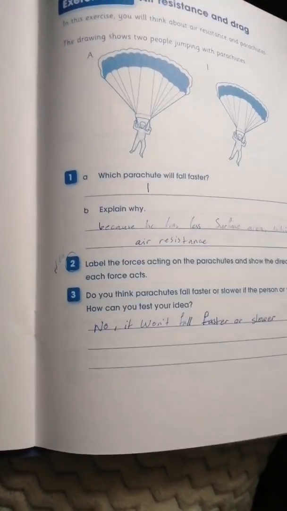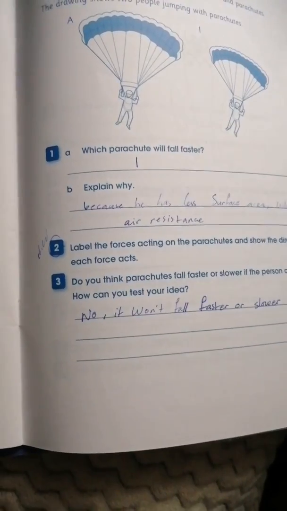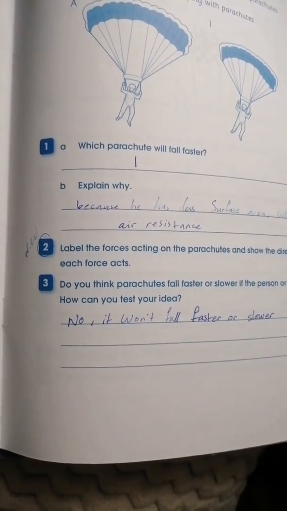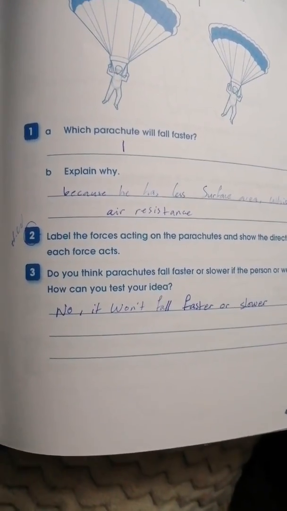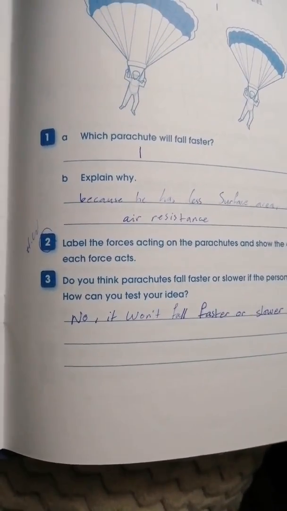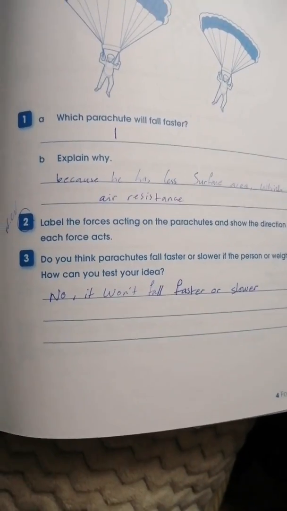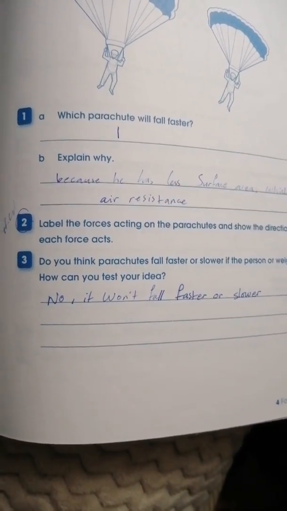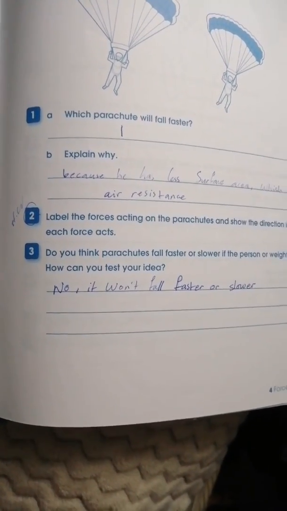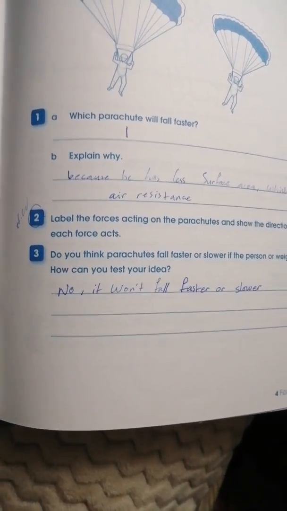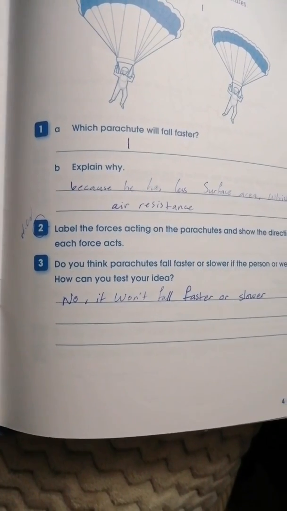I'll send you a video explaining this, but when we bring two things of different weight, let's say two different balls, and they're the same surface area but different weight, and we drop them from the same distance, from the same height, they're going to fall exactly the same. Why is that? Because they have the same surface area.